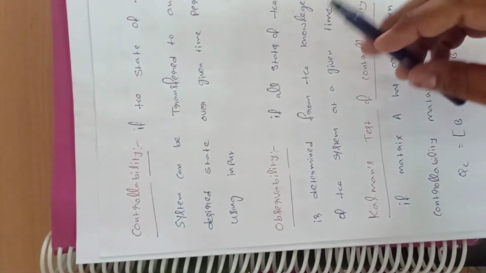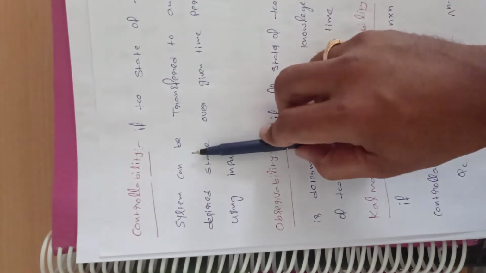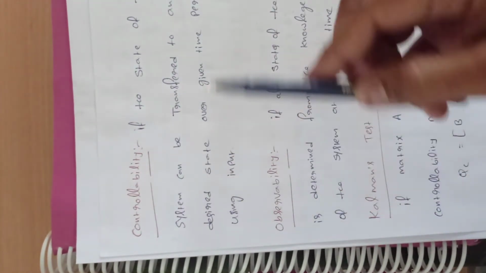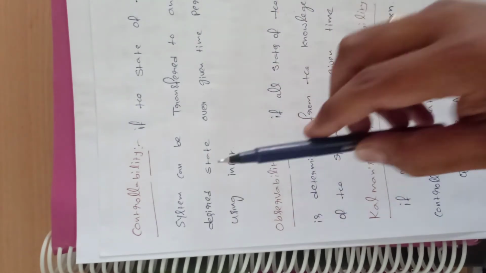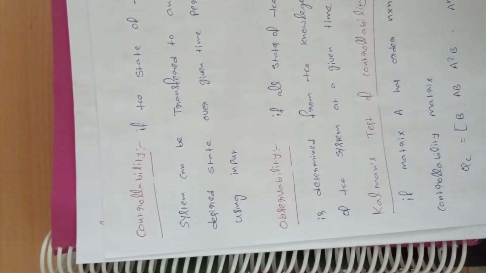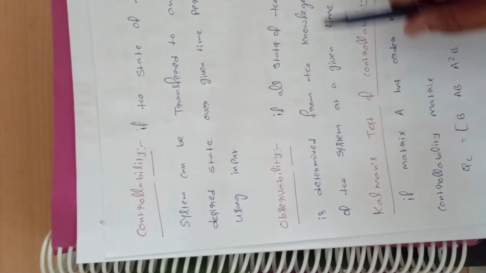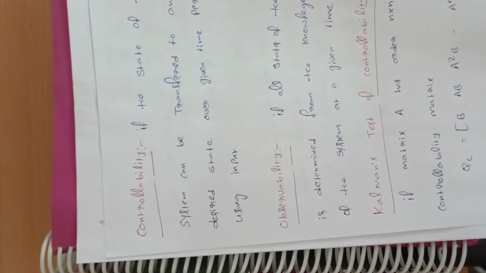The last topic was controllability and observability. The controllability, what is the controllability? If the state of the system can be transferred to another desired state over the given time period by using input. మనం ఇచ్చిన ఇన్పుట్తో మనకు కావాల్సిన డిజైర్డ్ స్టేట్కి రీచ్ అవ్వగలిగితే ఆ సిస్టమ్ కంట్రోలబుల్ సిస్టమ్ అంటాం. అబ్జర్వబిలిటీ, if all the states of the system is determined from the knowledge of output of the system. దట్ మీన్స్ బై అబ్జర్వింగ్ ద అవుట్పుట్ వీ ఆర్ ఏబుల్ టు ఎస్టిమేట్ ద ప్రీవియస్ స్టేట్స్. అలా మనం చేయగలిగితే ఆ సిస్టమ్ని అబ్జర్వబుల్ సిస్టమ్ అంటాం.